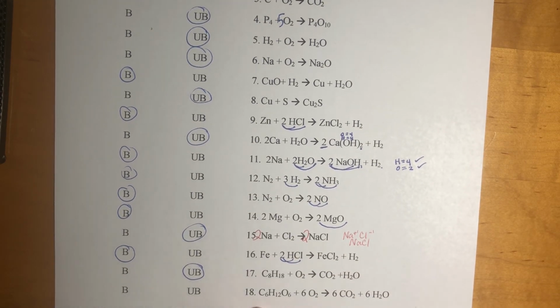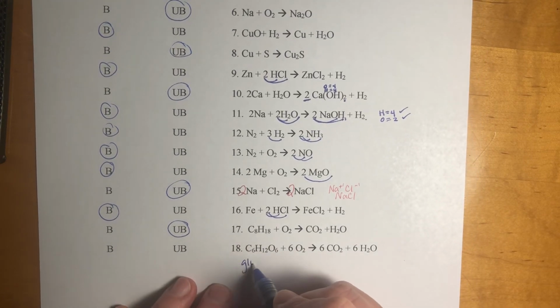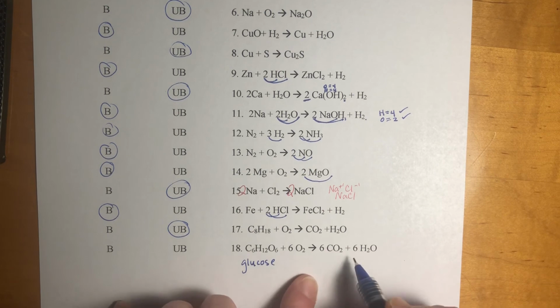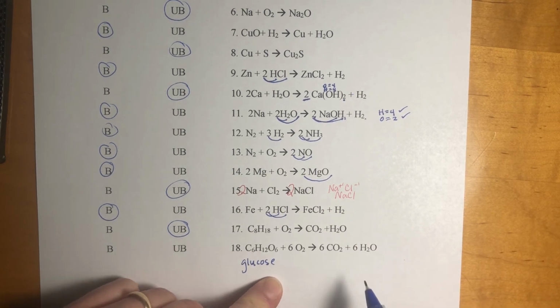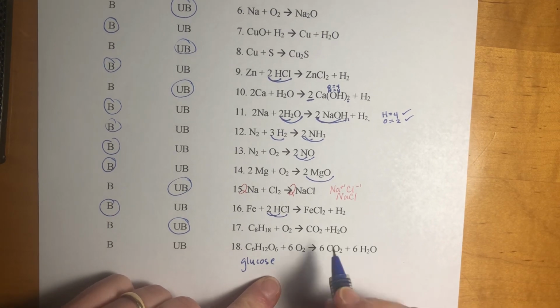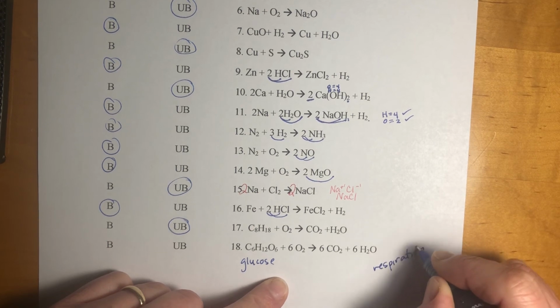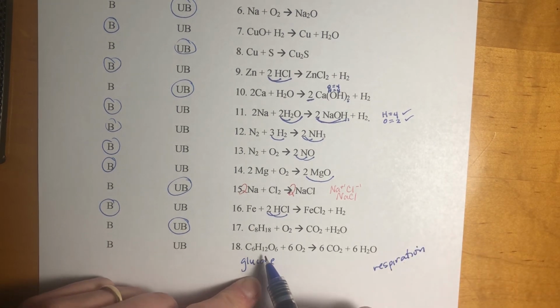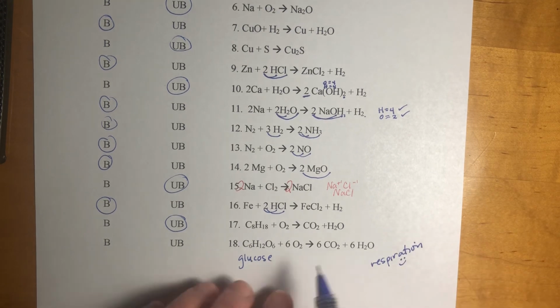Ooh, biology, right? Glucose plus oxygen makes carbon dioxide and water. Okay. That's what you are doing right now listening to this video. Peeps, you remember this from biology? This is the equation for respiration. You are digesting glucose in your cells thanks to the oxygen you're breathing, and you are breathing out carbon dioxide and water. Okay, smiley face.